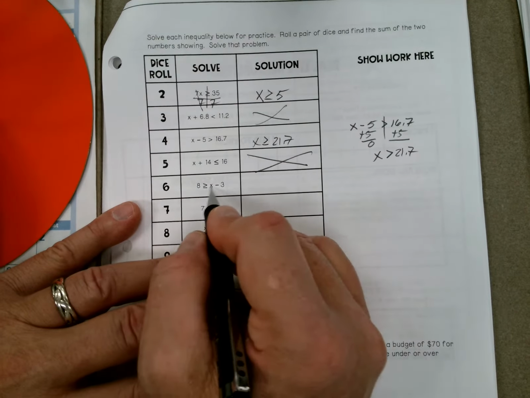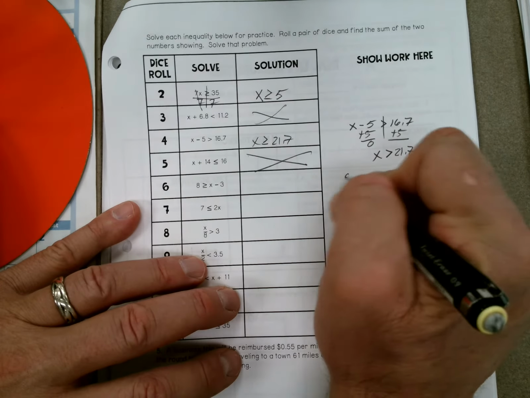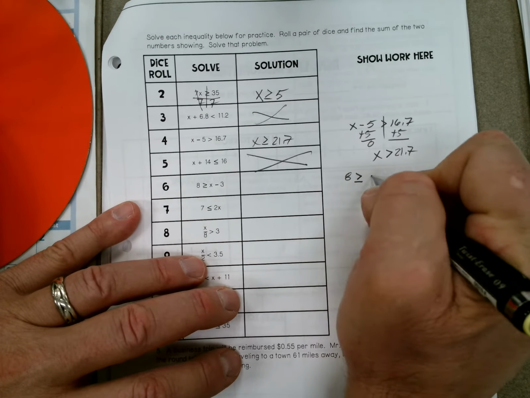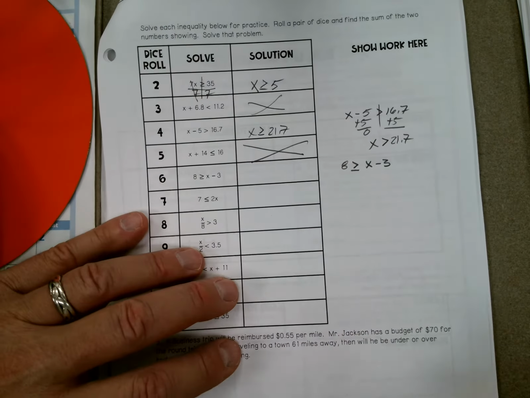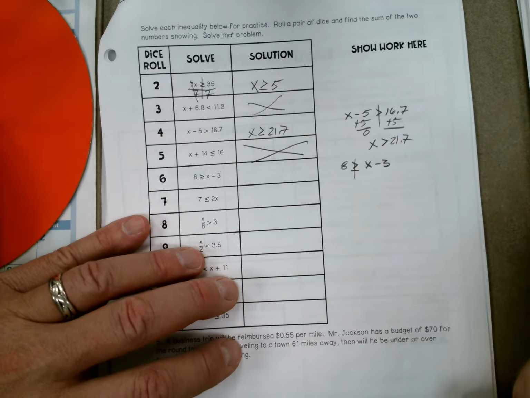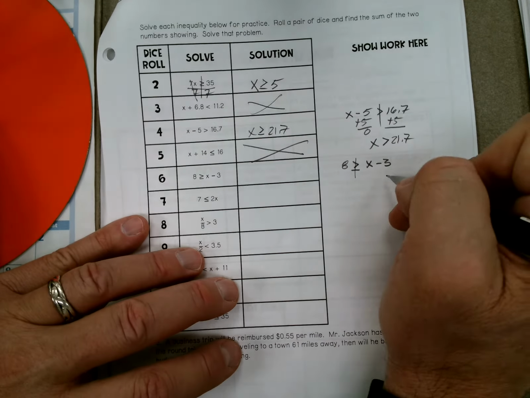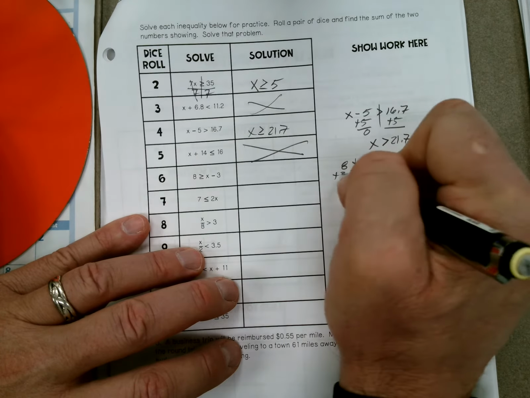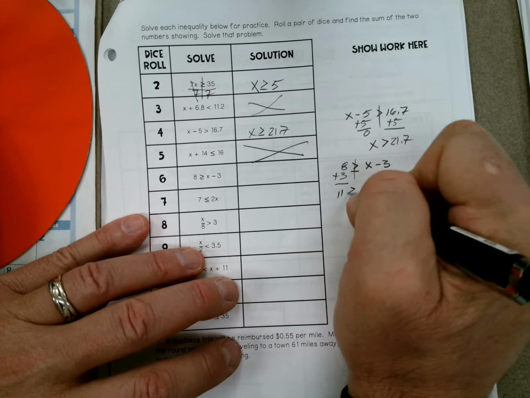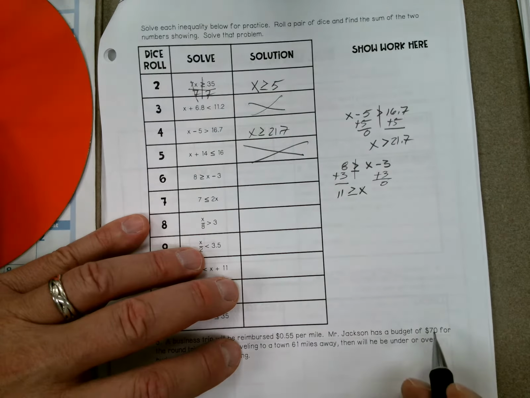8 is greater than or equal to X minus 3. Okay, all right, so we're going to balance beam, and in this case, what do I have to do? I have to add 3. Add 3, I get 11, greater than or equal to X, right?